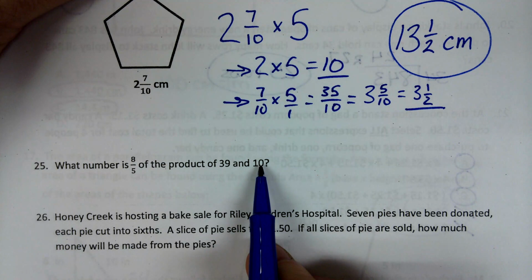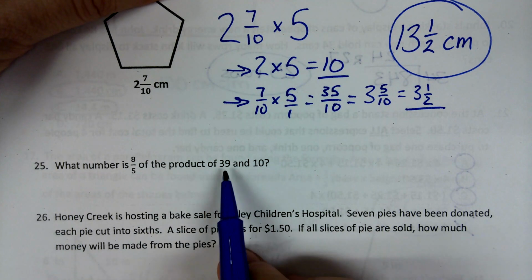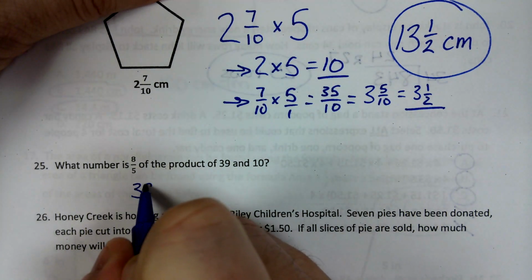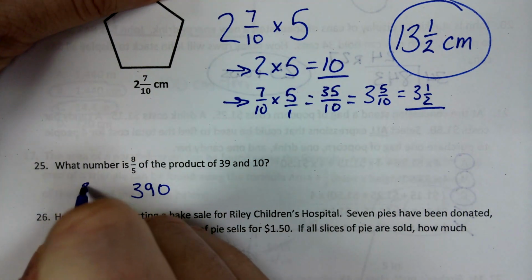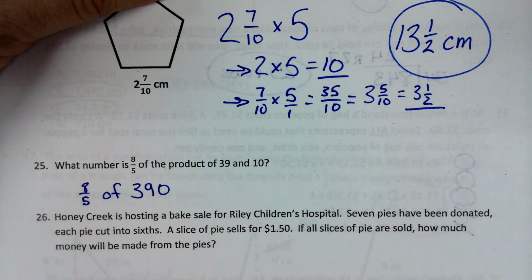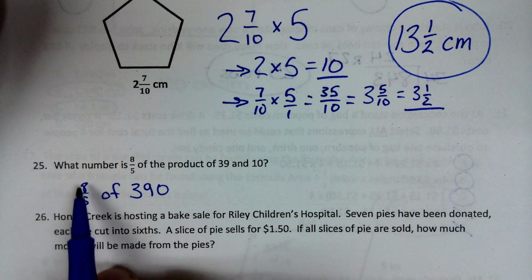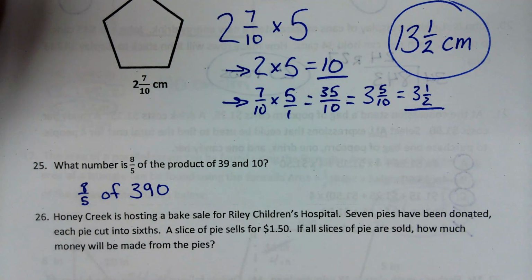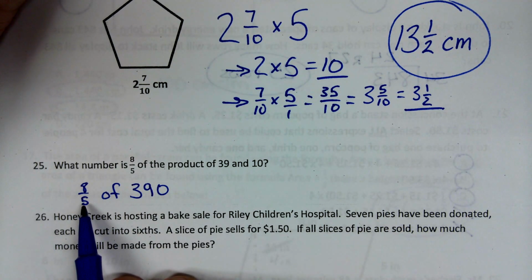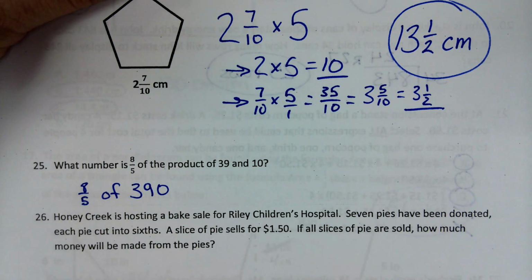Well, 39 times 10, because product is a multiplication answer, 39 times 10, that's not too bad, is 390. So I'm really finding 8/5 of 390. When you are finding a fraction of anything, divide by the denominator, then multiply by the numerator.